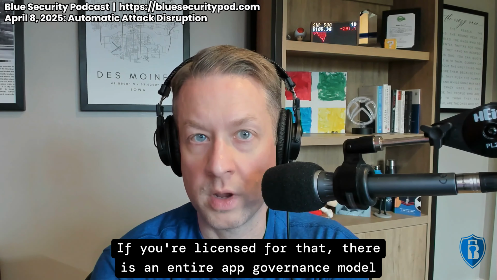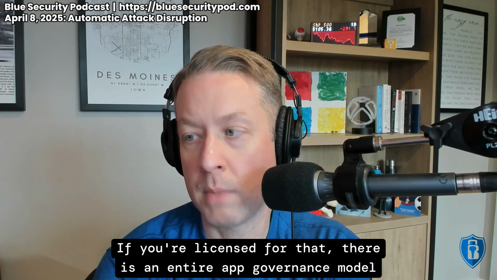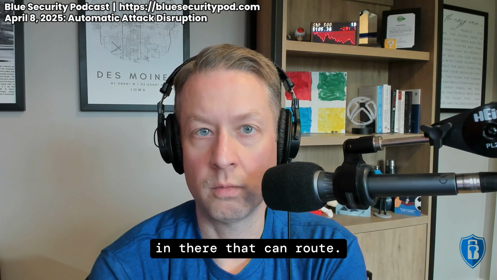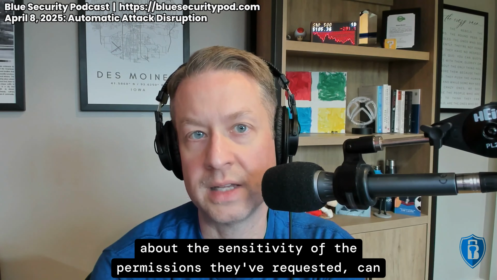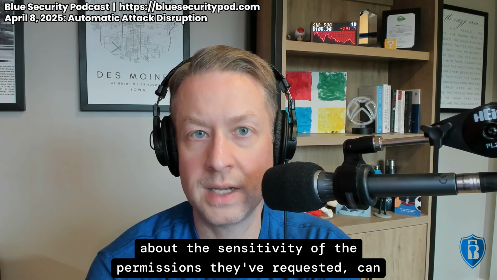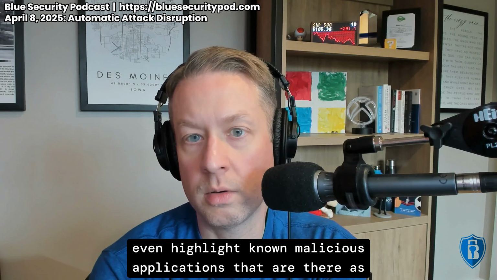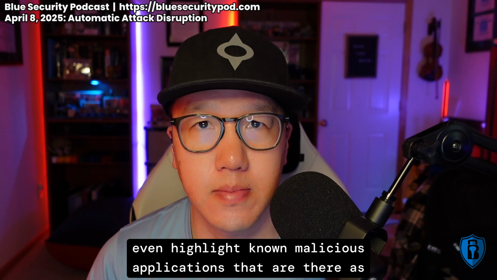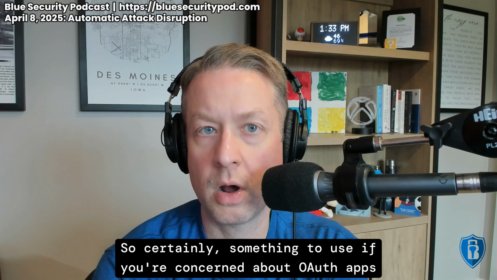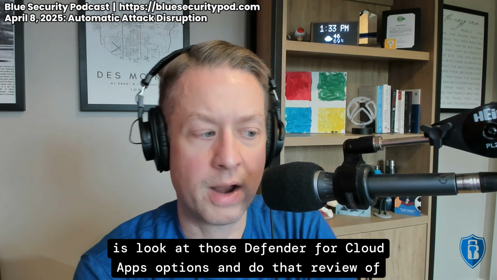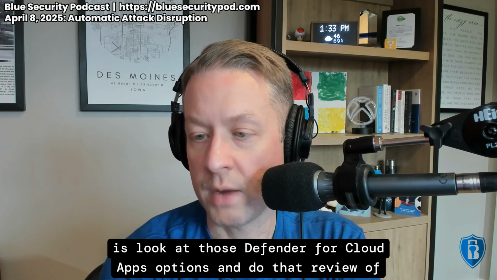If you're licensed for that, there is an entire app governance model in there that can go through your OAuth apps, talk about the prevalence of them, talk about the sensitivity of the permissions they've requested, and can even highlight known malicious applications. So if you're concerned about OAuth apps, look at those Defender for Cloud Apps options and do that review.